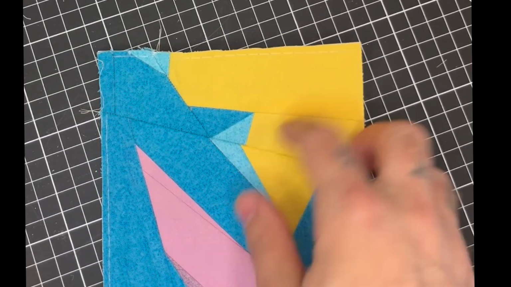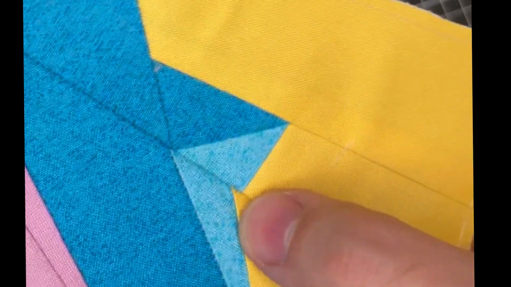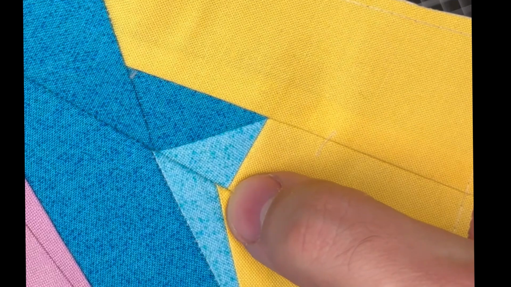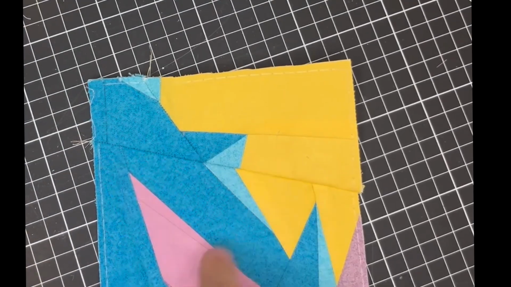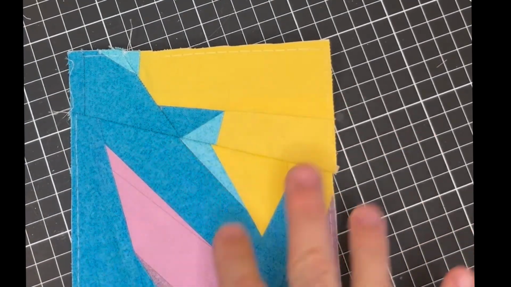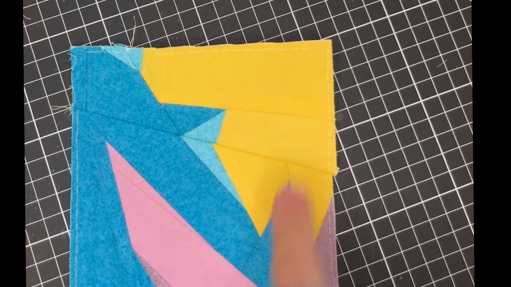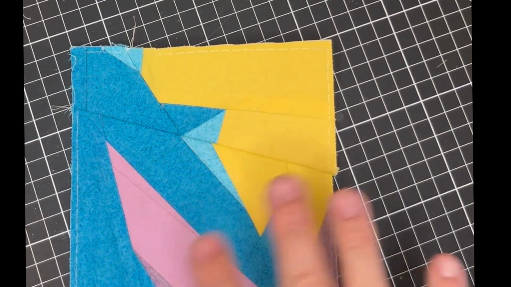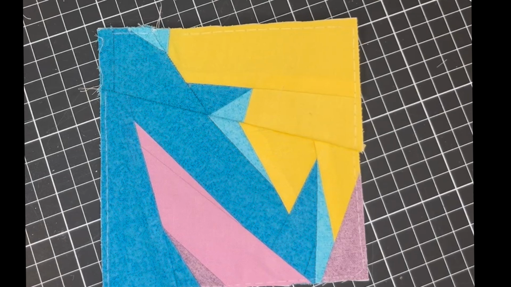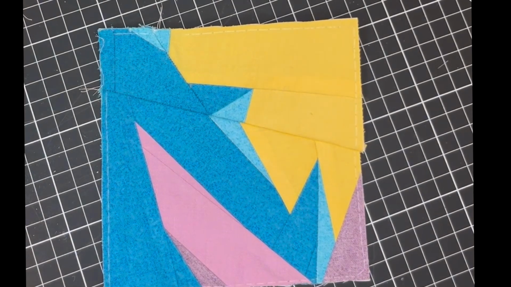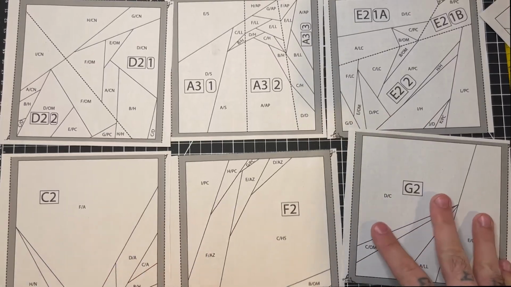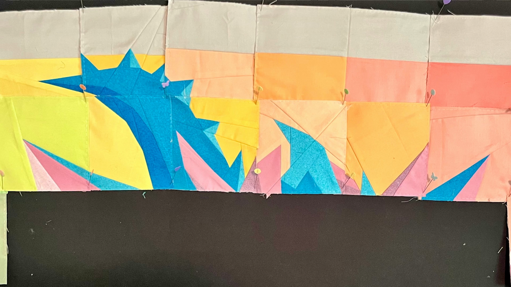Now you can see I didn't quite line it up exactly right there. So some people would take that out and do it again. Personally, I'm fine with it. I really feel like, even though this seems annoying, when the whole thing is complete and you step back and look at it, no one's going to notice that. So I am really chill and I'm fine with that. It's like a Monet. So here's what they look like before, and here's what they look like after.